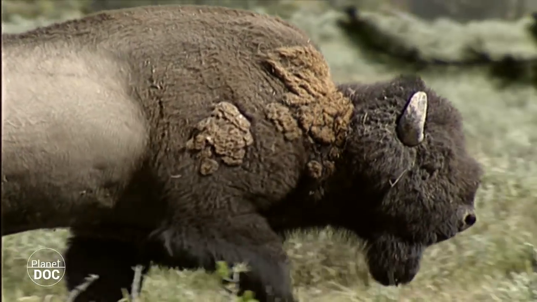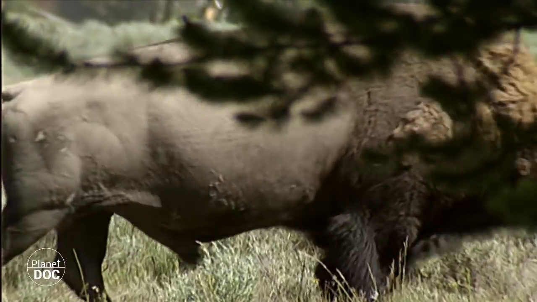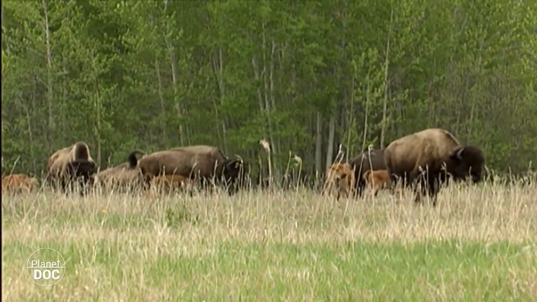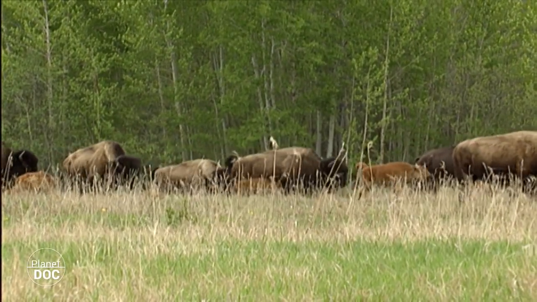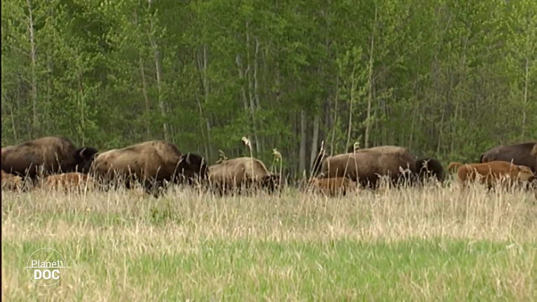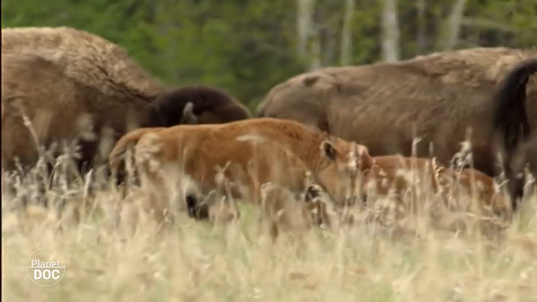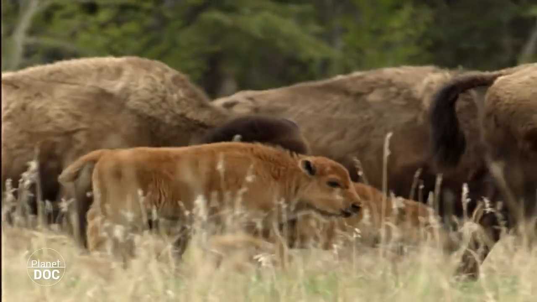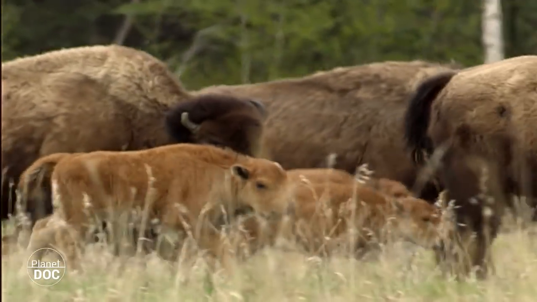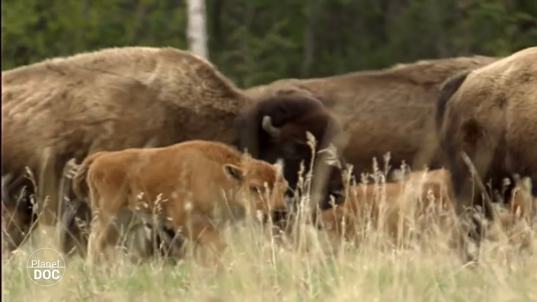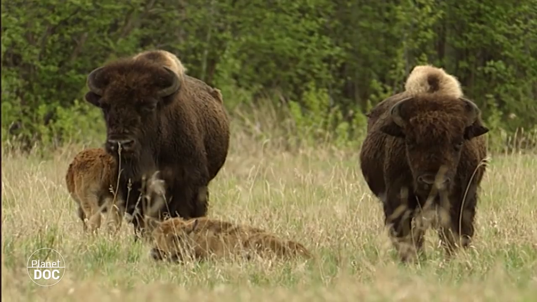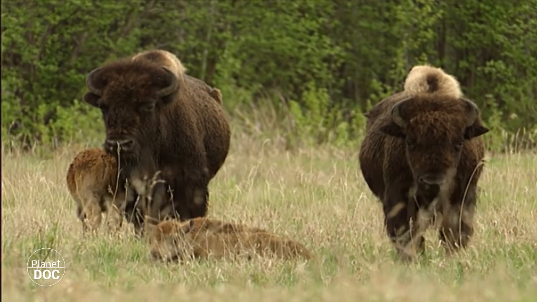By comparing the skeletons of buffaloes like this one, the plains buffalo, with skeletons of these ones, the wood buffaloes, and with fossilized skeletons of the primitive buffaloes that crossed the Bering Straits from Siberia, scientists have proved that in many aspects the wood buffalo is an intermediate step between the now extinct prehistoric species and the plains buffalo.